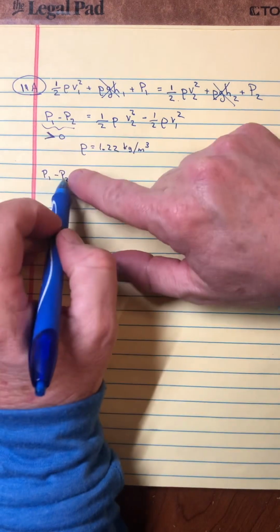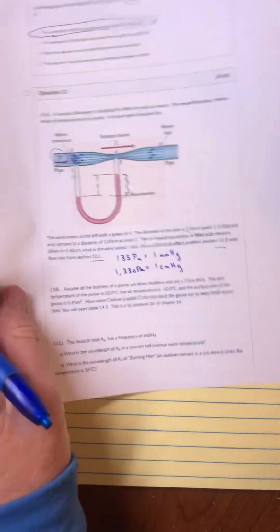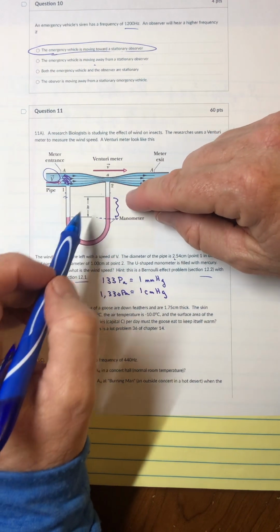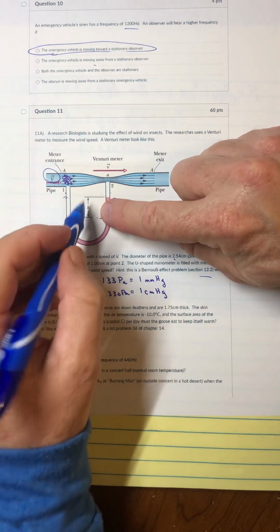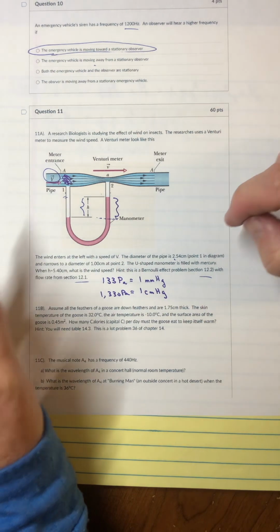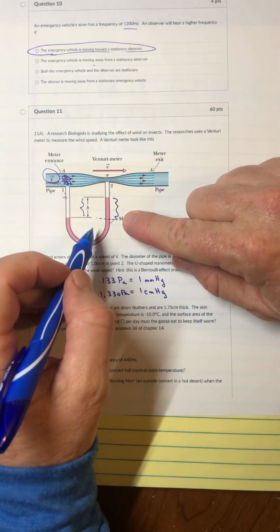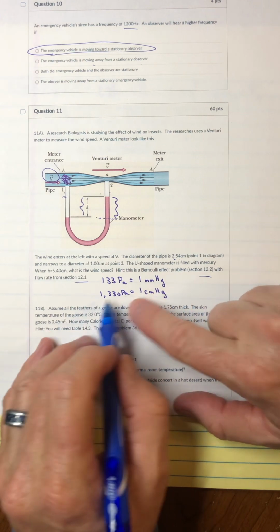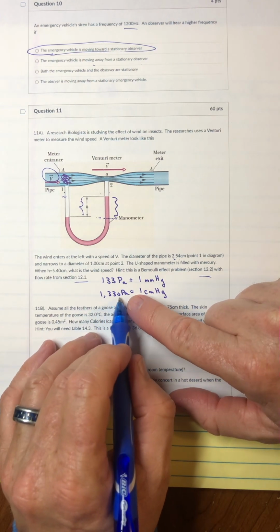Now, fortunately, this one's pretty easy. That's why I thought I would do it. This is the whole reason why the mercury is higher, because of this low pressure. And since it's made out of mercury, for every 1 centimeter the mercury rises, it's 1,330 pascals.